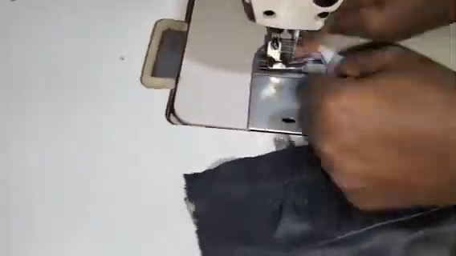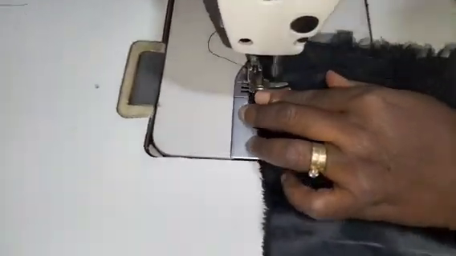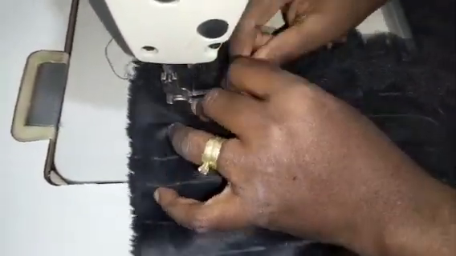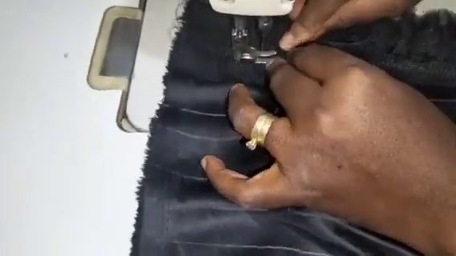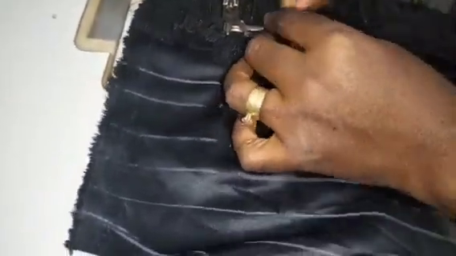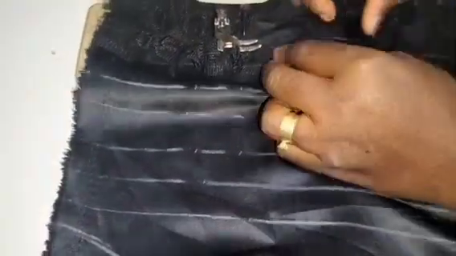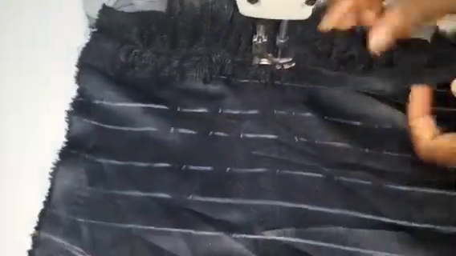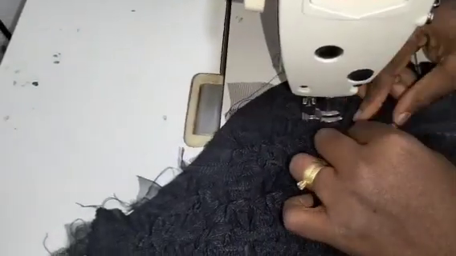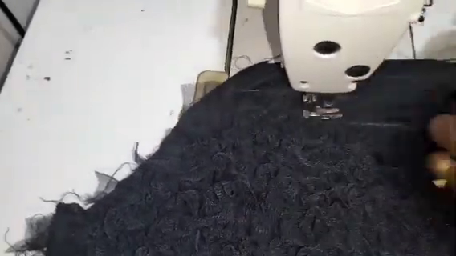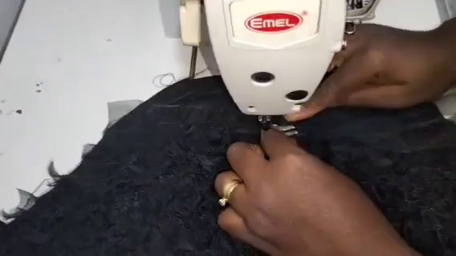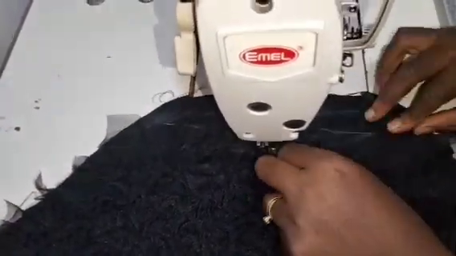So next, I'm going to start off from the other line. So from the other line, I'll just push the first ruffle, and I'm going to ruffle just on the next line. So that is how I'll keep ruffling from the down. I'll be coming up like that. So I've gotten to the upper part now. So I'm still ruffling. So I'll keep ruffling like that.